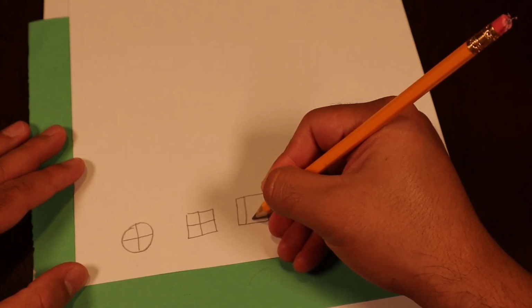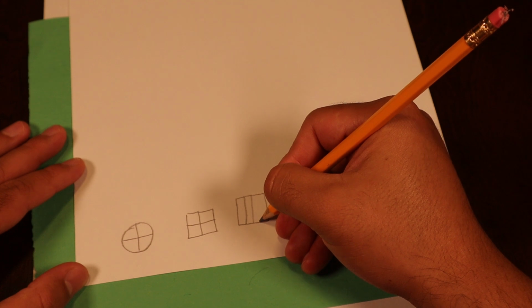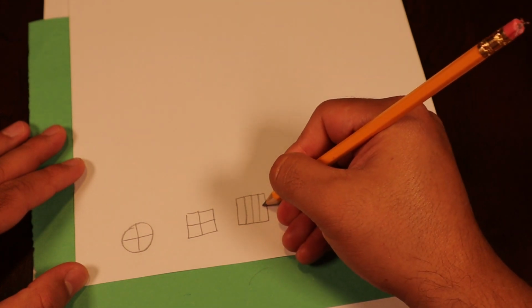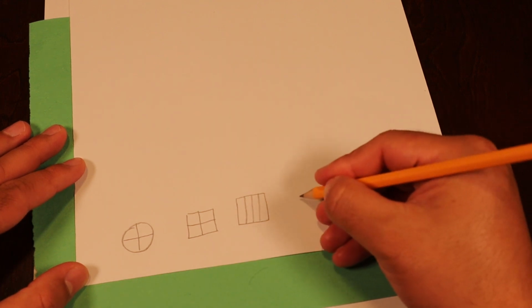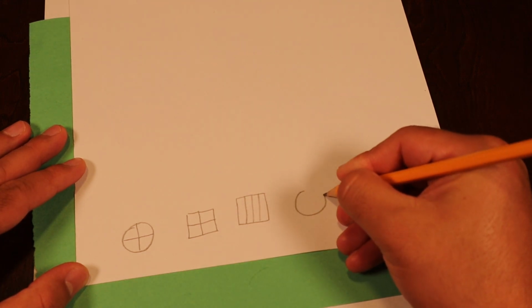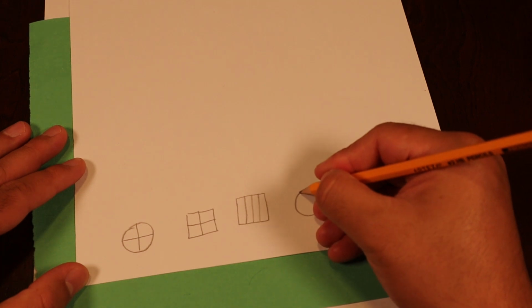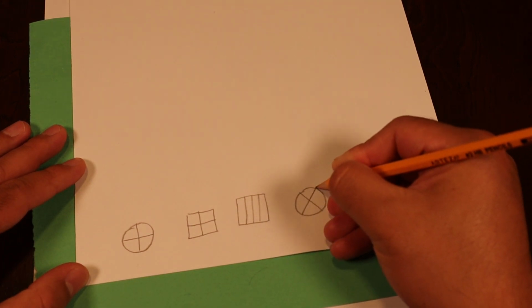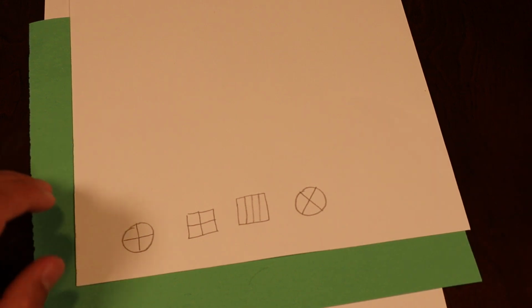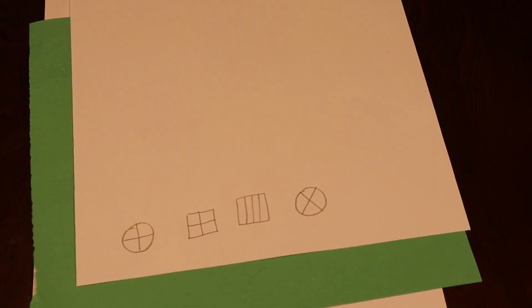So here we have bars. So we have 1, 2, 3, 4. Lastly, I will use another circle to represent a 1/4 unit fraction, like so. So I have 4 visual representations of a fraction that has a denominator of 4, and each will represent a 1/4 unit fraction.